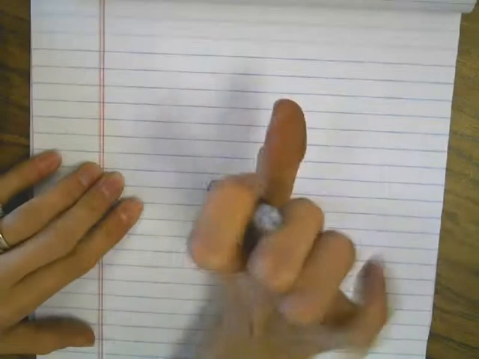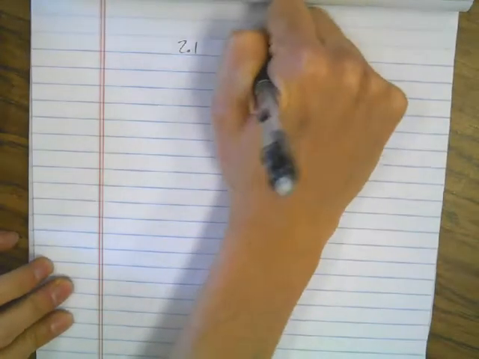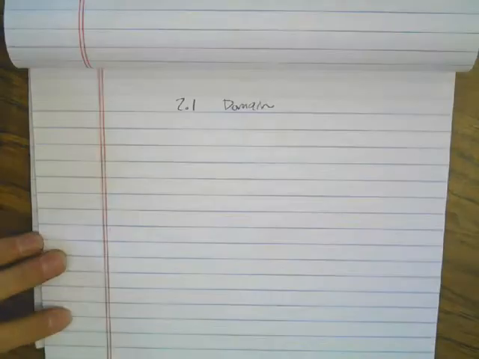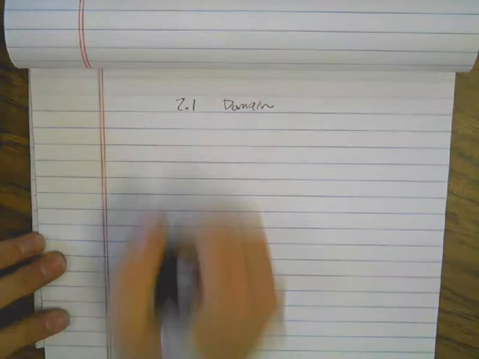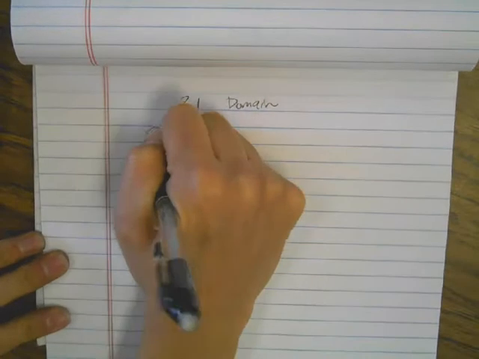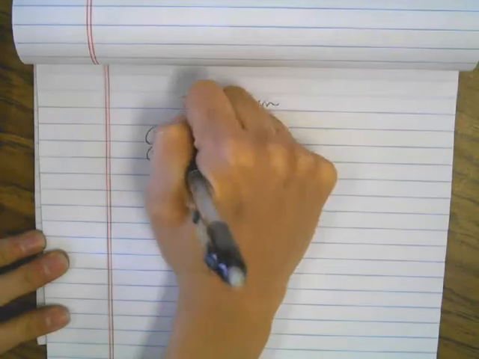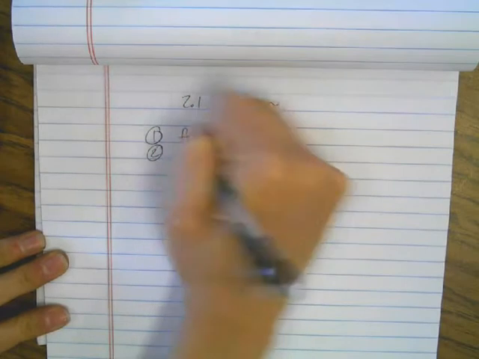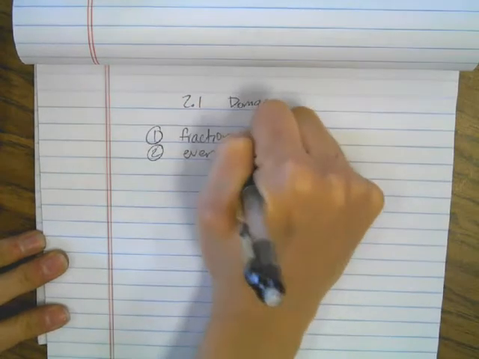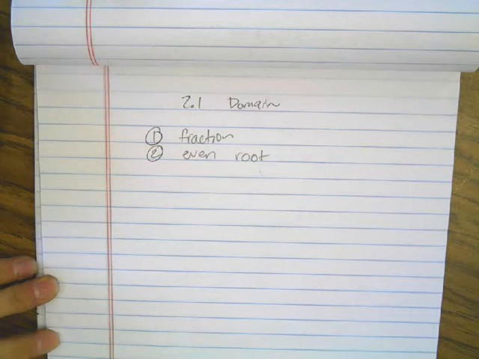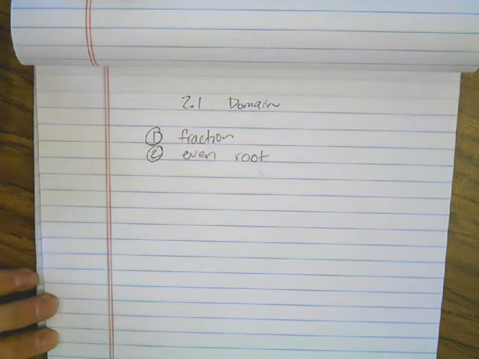So, the last thing we need to discuss for this section is domain. And we're in 2.1. We've already discussed domain, so this should just be a review, and I gave you all a handout on it. When you talk about domain, there's two different things you need to look for. The first thing is if there's a fraction. The second thing is if there's an even root. It doesn't matter if there's an odd root, but it matters if there's an even root.